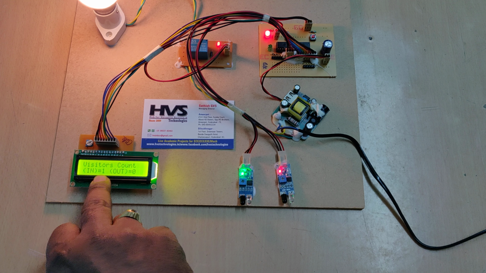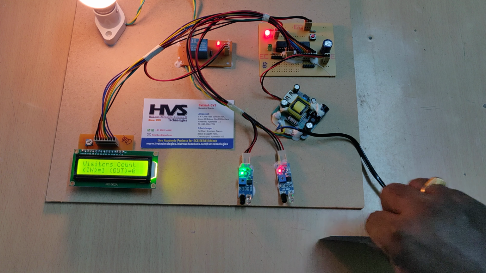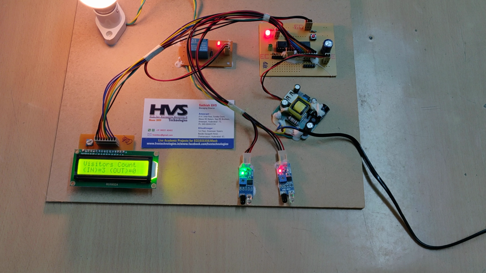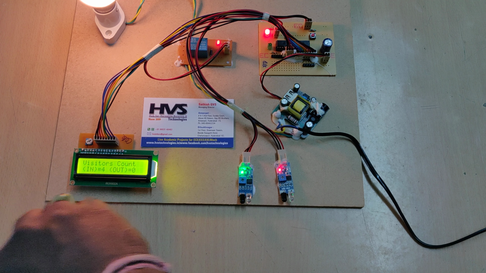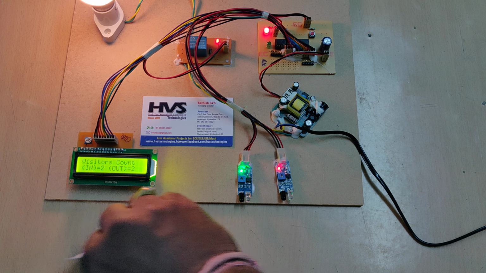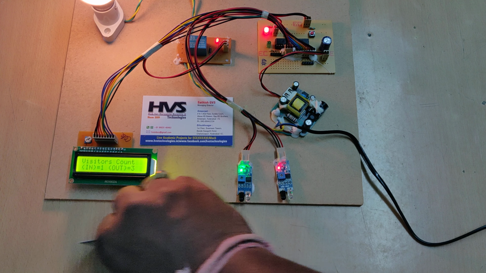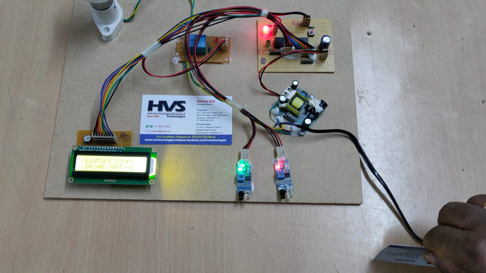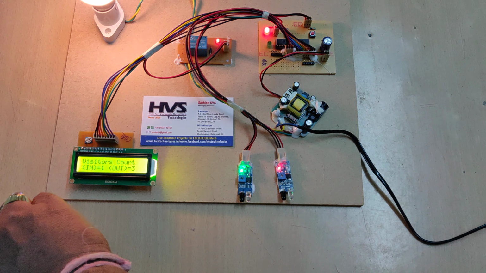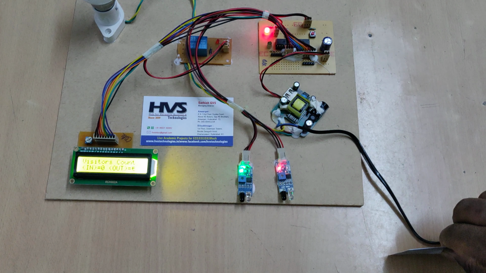So in count 1 and out count 0. In count 2. So now again the person is exiting. So whenever the count is 0, no person inside the room, then automatically the bulb will be off, and again on. Right.